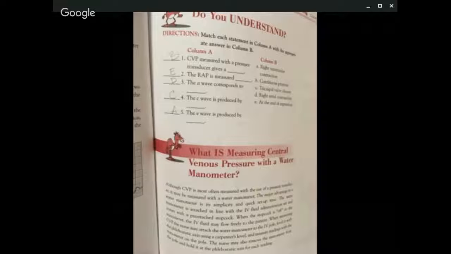The nurse may attach the water manometer to the IV pole, level it with the phlebostatic axis using a carpenter's level or a meter stick, and measure readings with the manometer on the pole. The nurse may also remove the manometer from the pole and hold it at the phlebostatic axis for each reading.